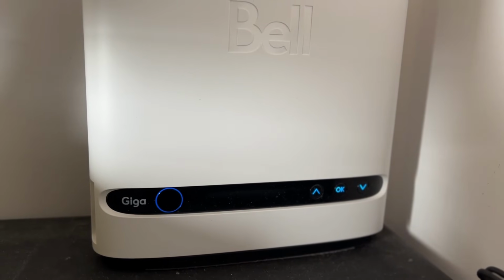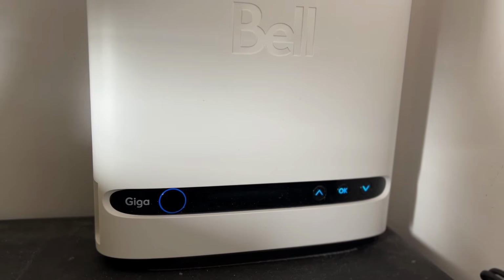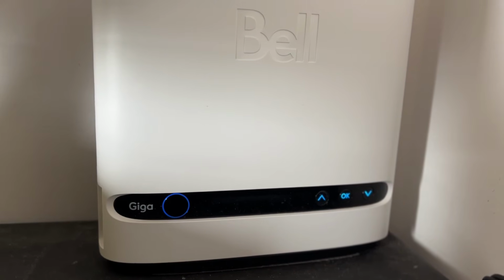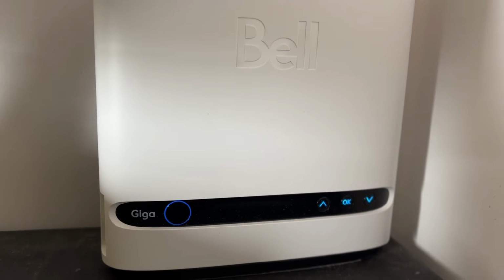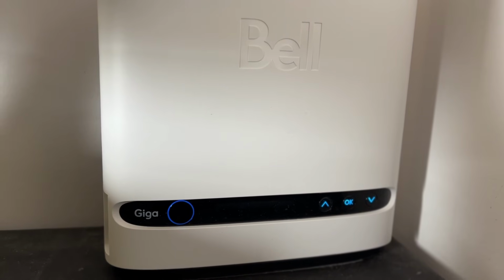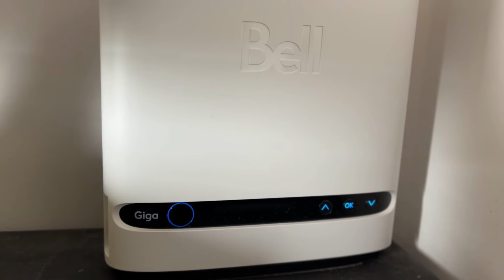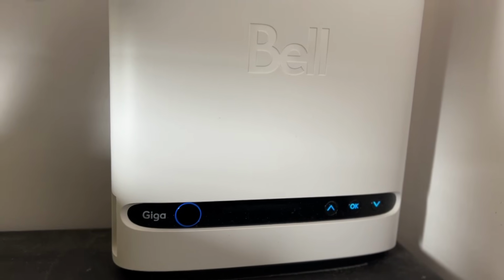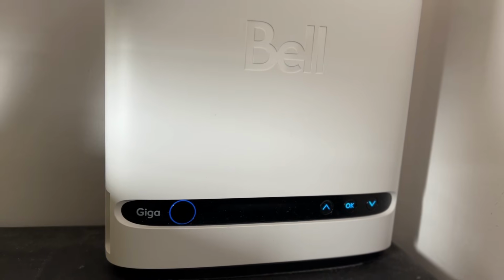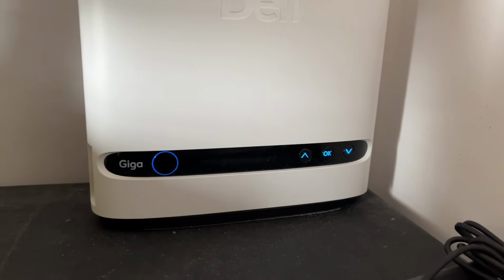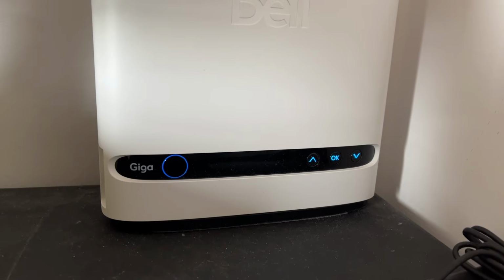This is a software or a configuration issue on their end, and typically they won't need any technician to visit your house. It will happen online with just these two information, what you're going to give them: the error code, and at back the serial number. Hopefully you never have another problem with Bell error.